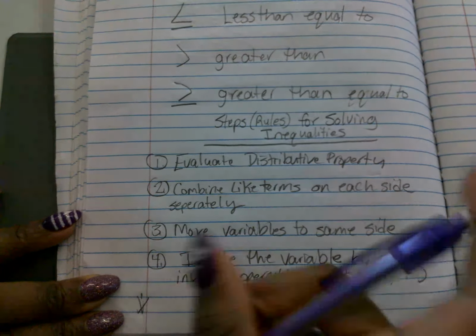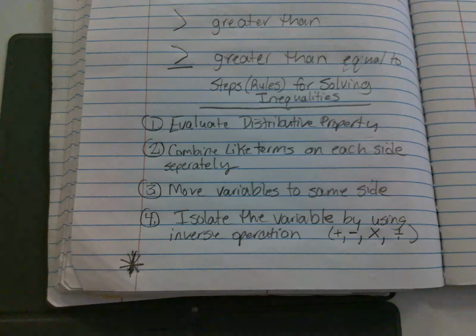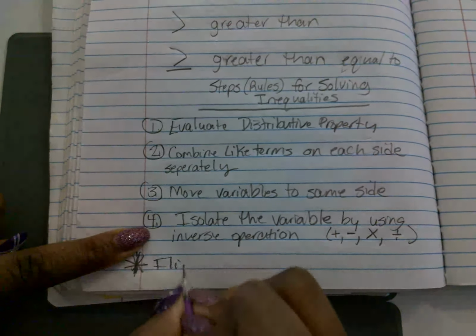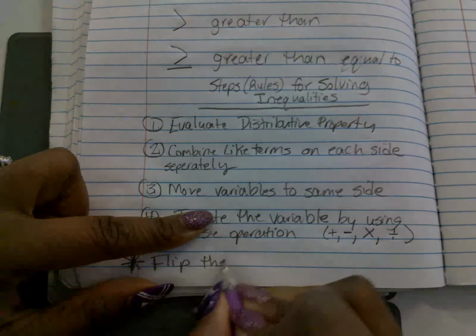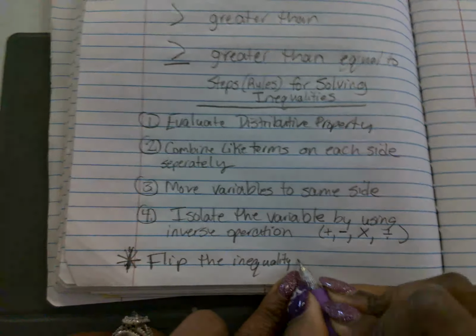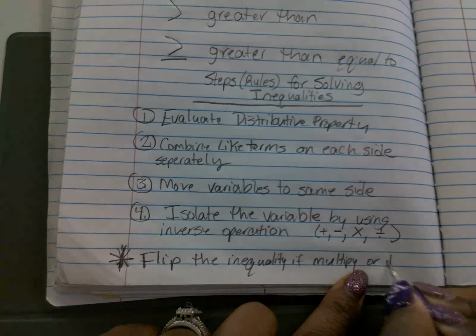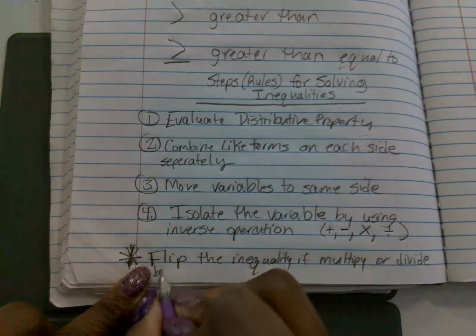And what I said before, I put a star here. These are the same rules as solving equations. The only thing that's going to be different is that the inequality is going to flip. Please leave the scissors alone. The inequality is going to flip if and only if you multiply or divide both sides by a negative. So flip the inequality if you multiply or divide both sides by a negative.